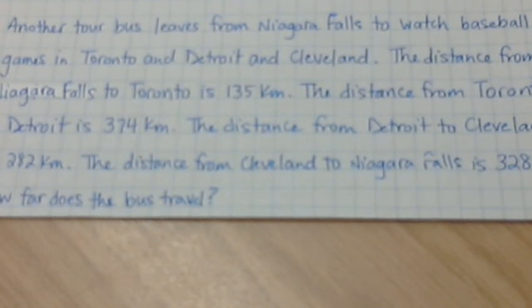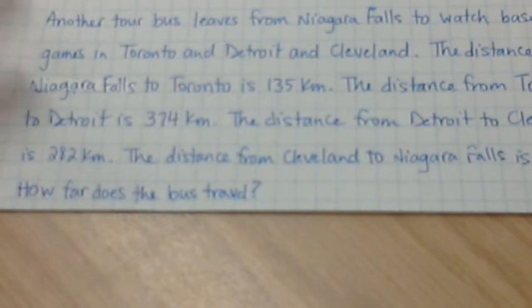and Detroit and Cleveland. The distance from Niagara Falls to Toronto is 135 kilometers. The distance from Toronto to Detroit is 374 kilometers. The distance from Detroit to Cleveland is 282 kilometers. And the distance from Cleveland to Niagara Falls is 328 kilometers. So, the question is, how far does the bus travel? To do that, we need to find the sum.